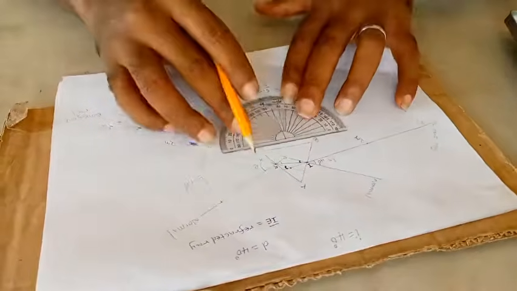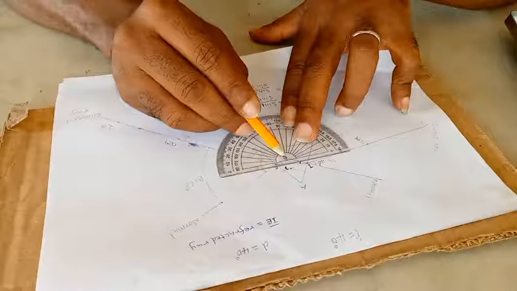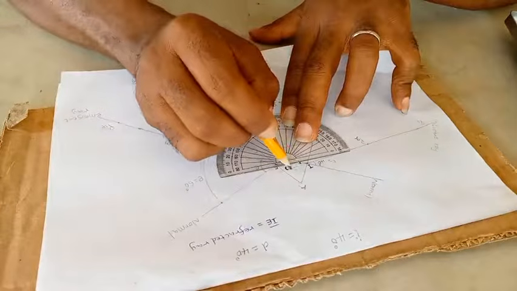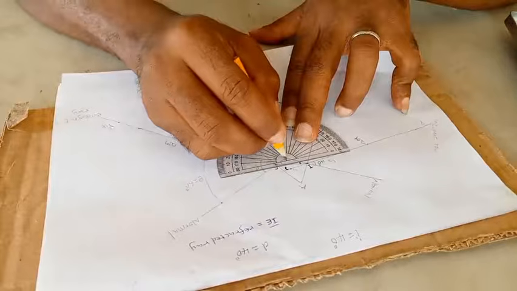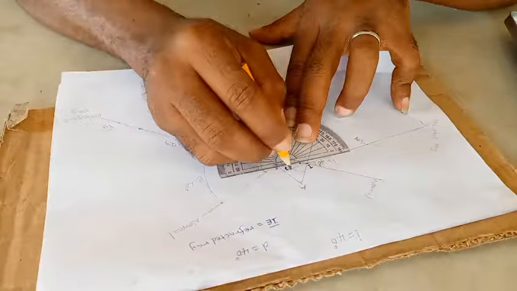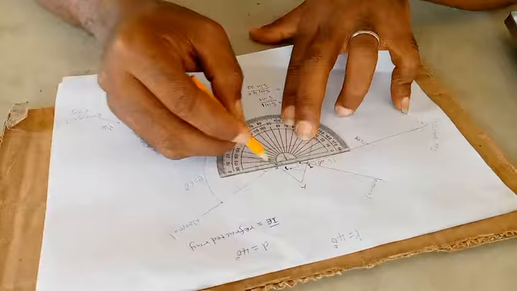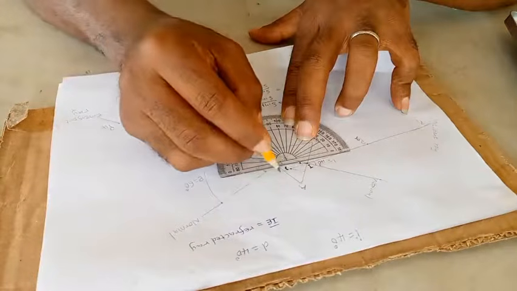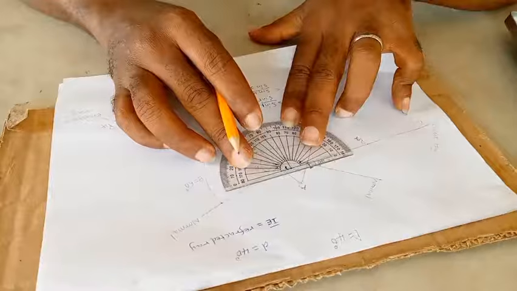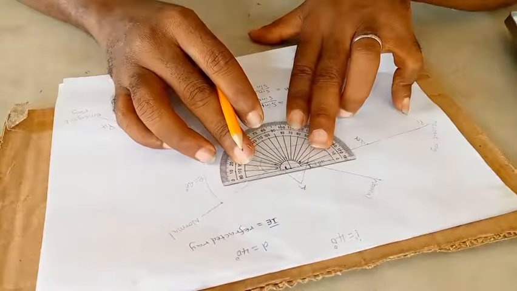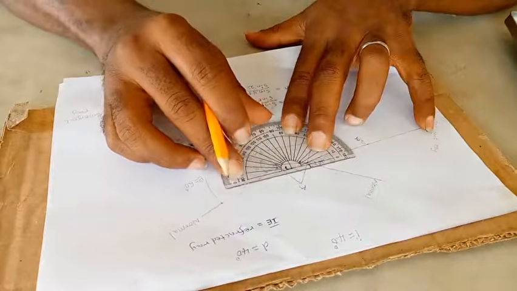So once again, I will place the middle point of my protractor where this angle is being formed, this point. Then my horizontal line of the protractor, I will place it on this incident ray produced. And that would be something like this. I think I've gotten the middle point. I will now adjust the protractor.